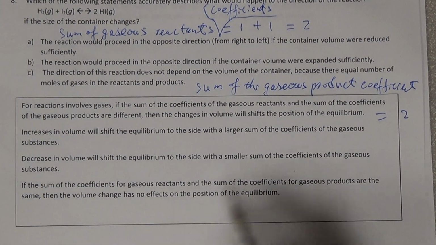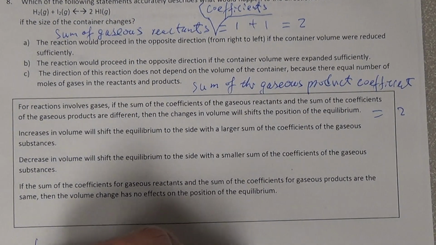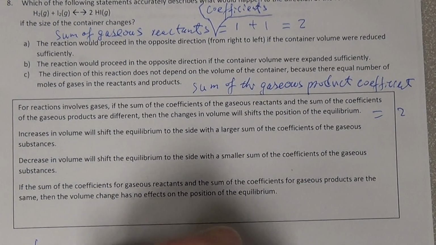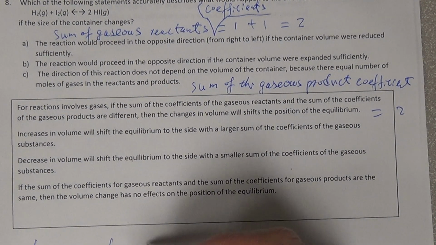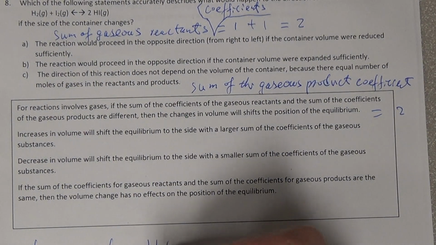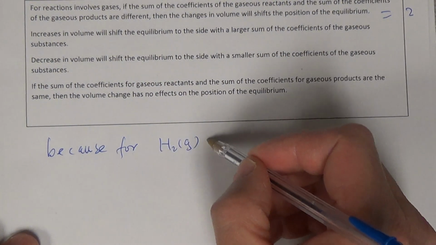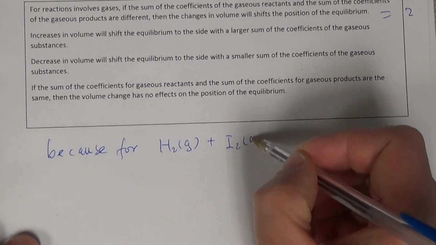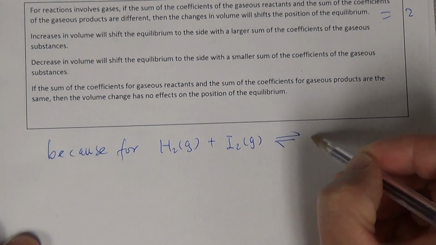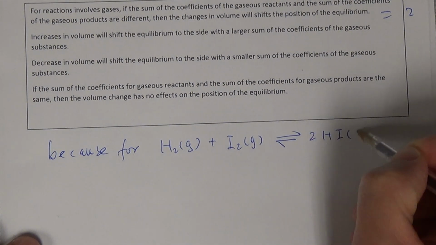Okay? So for our chemical reaction, one H2 gas plus one I2 gas produces 2 HI gas.